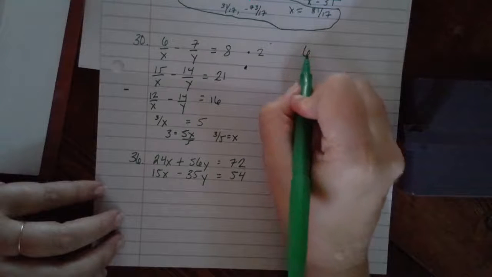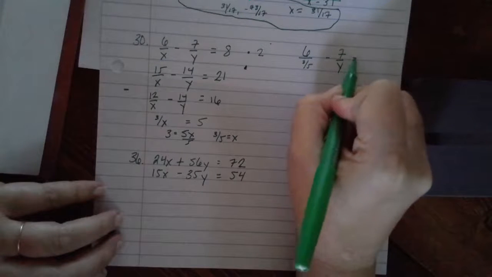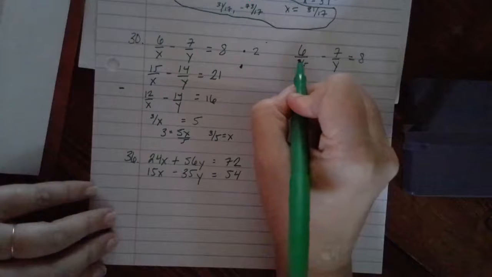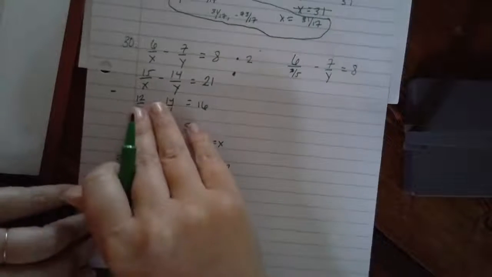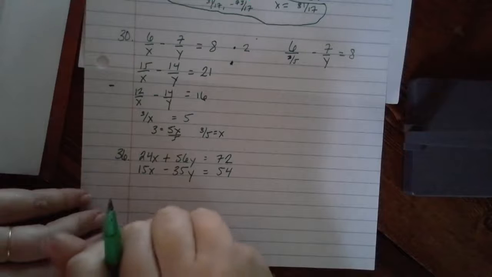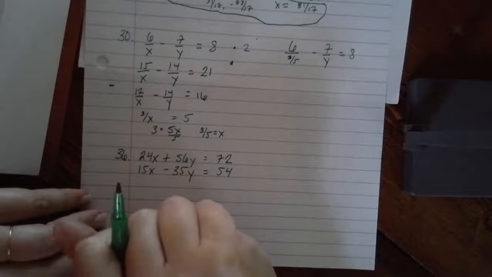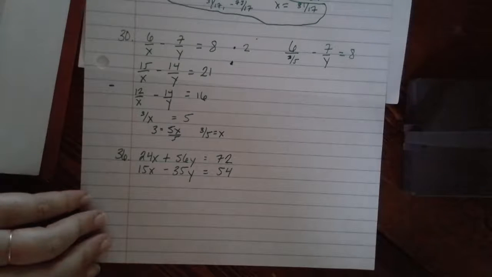So now we have 6 over 3/5 minus 7 over y equals 8. Okay? How do you divide by a fraction? Well, you're dividing 6 by a fraction. Do you see that? 6 divided by 3/5. The mathematically correct term for that is to divide by a fraction, you multiply by its reciprocal. Hallie taught us what her 6th grade math teacher taught us the other day, and she taught us to say, keep the first fraction, change the operation, flip the second fraction.